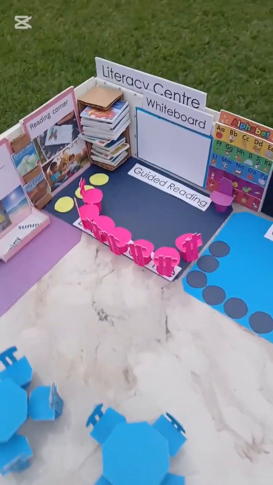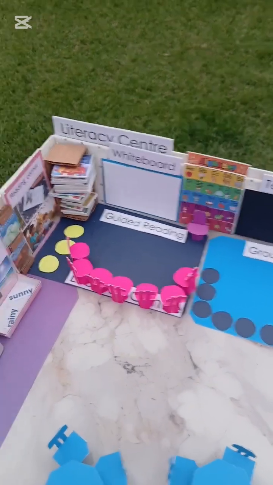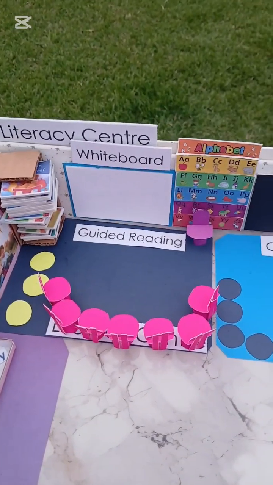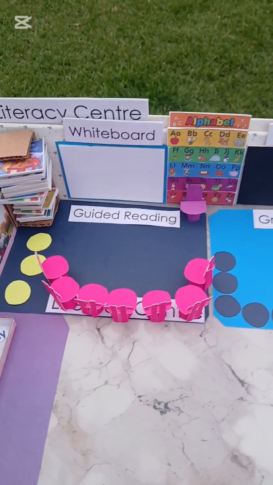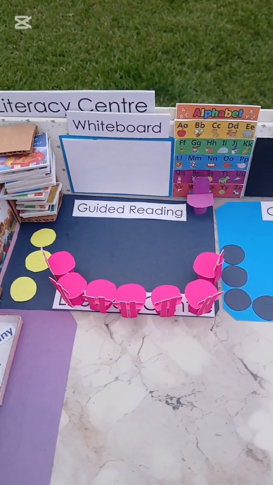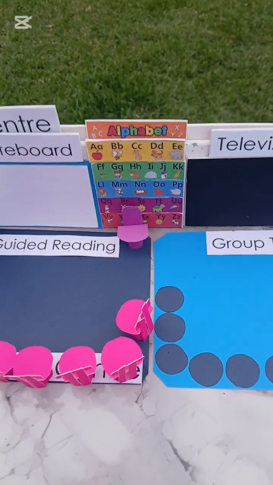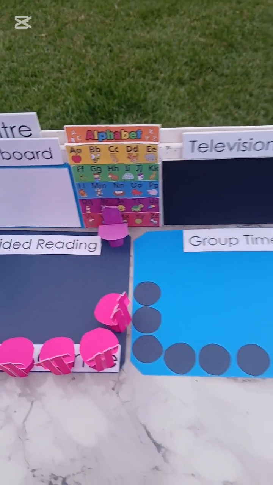In the literacy center, we have the whiteboard and we have the guided reading corner. Teacher interacts with the children daily in this center here when they're doing reading, when they're doing phonics. So the children would sit there and interact. As you can see, we have the alphabet chart there.